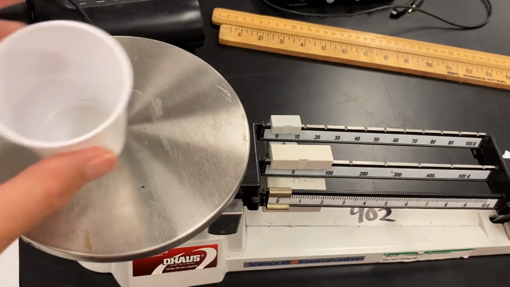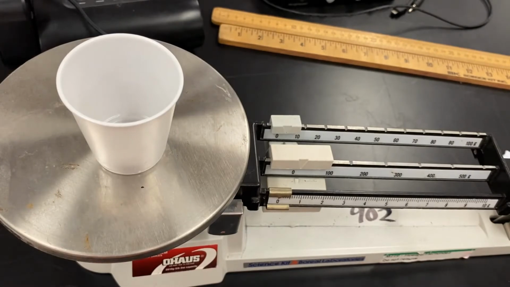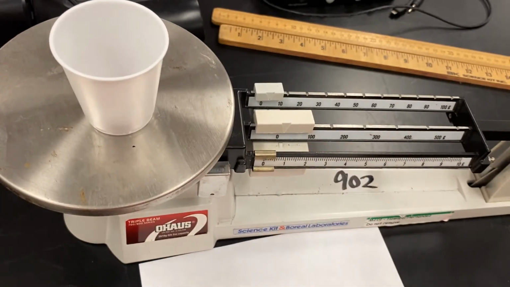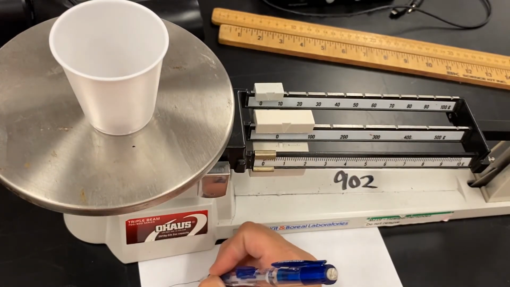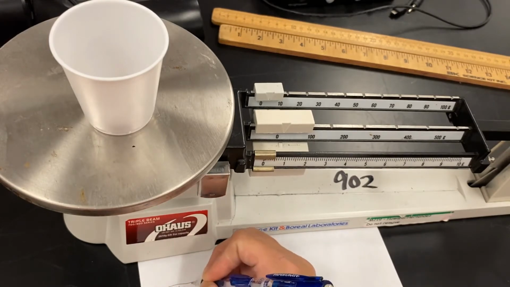So I'm going to put the marble inside of a cup. So I'm going to start with how much does the marble and the cup weigh? So you're not writing anything, you're just watching.